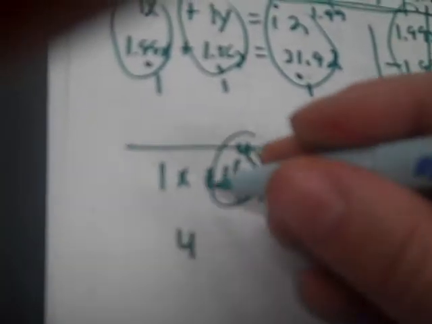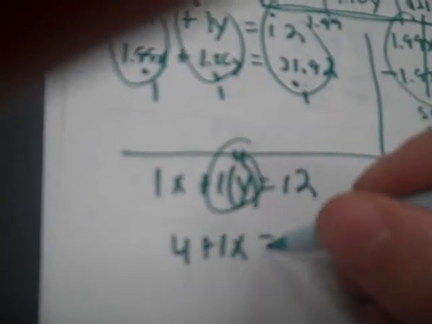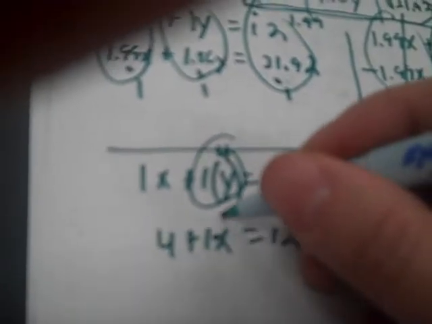All right, then I'll be inserting 4 in for the Y, okay? So I got to multiply first because x ain't by itself. 1 times 4 is 4. Add the 1x equals 12. Then I dot, minus 4, and 1 dot x equals 8. And that's just going to be 8.